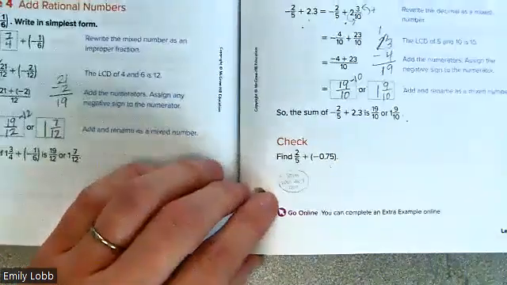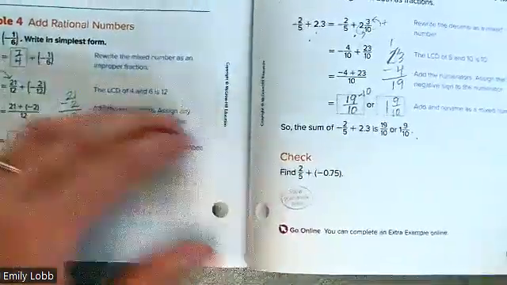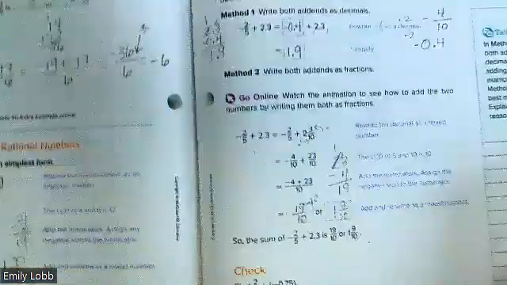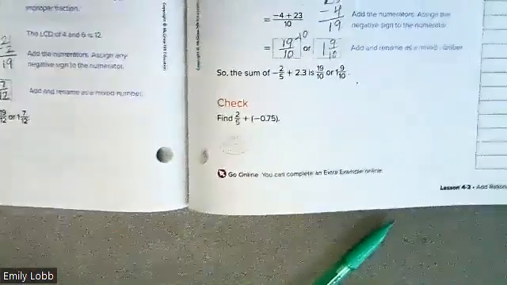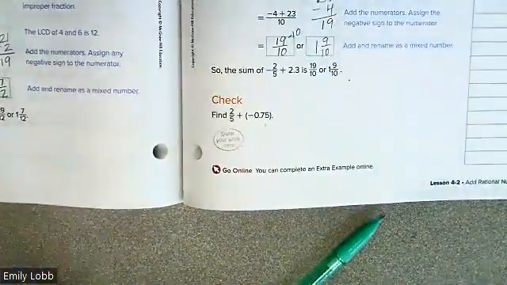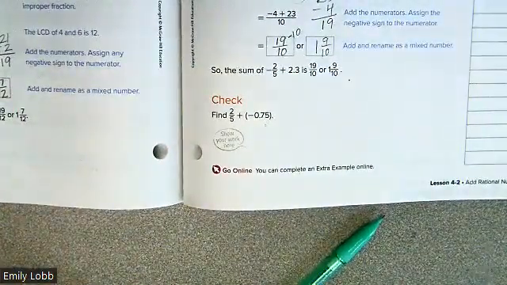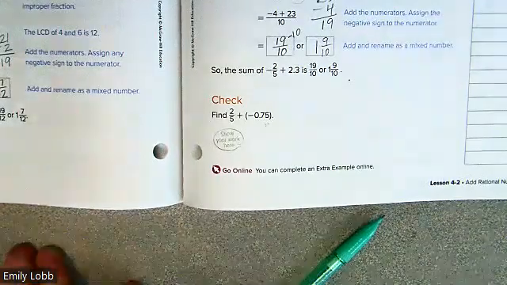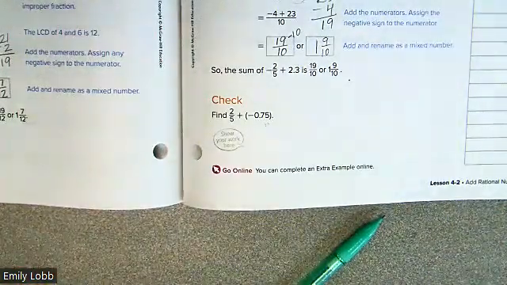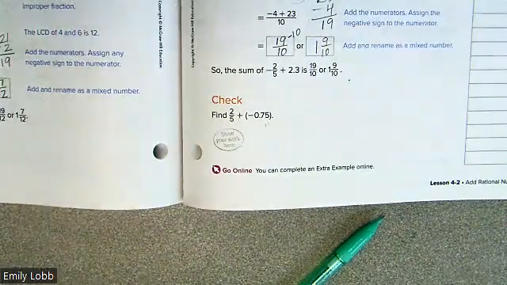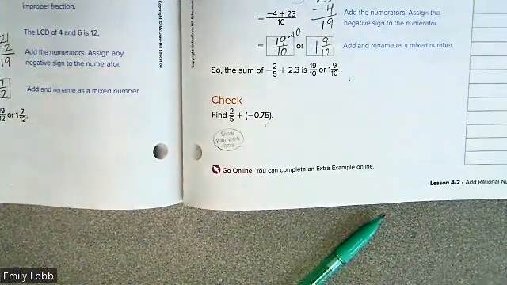Yes. So you decide how you're going to do that and give that a go. I'll give you a couple minutes to try that one out. Do you like decimals better? Yes, the back by the calculators. Do you like decimals better? Do you like fractions better?